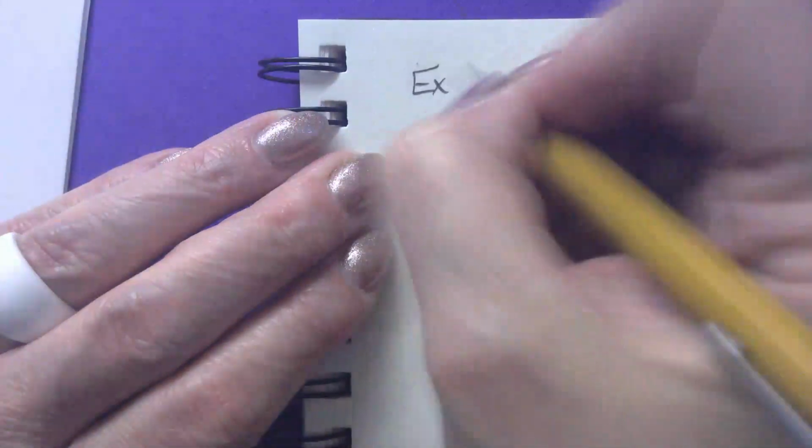Let's see what we want. I like this one. What number are we on for examples? 6? Okay. Example 6.